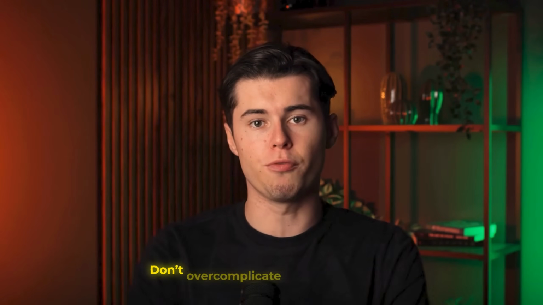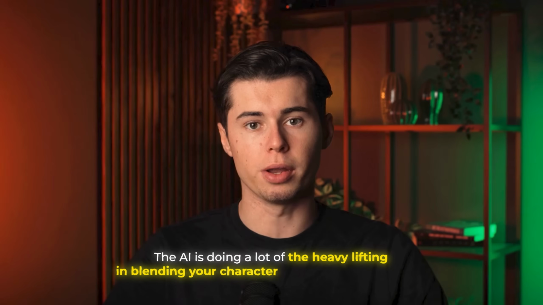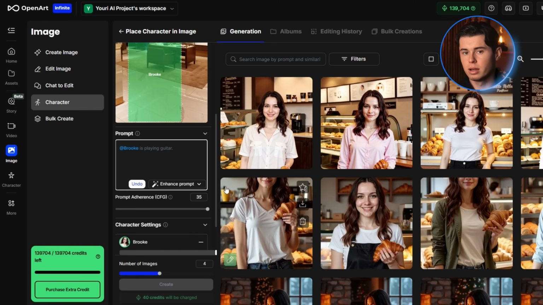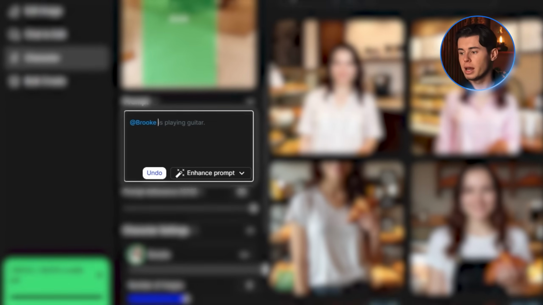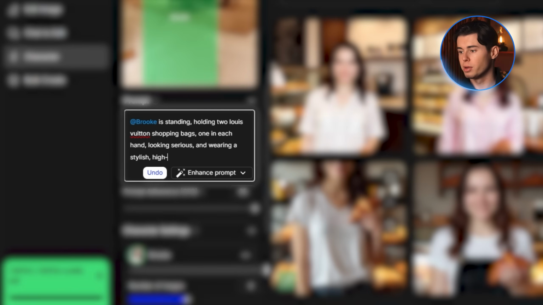Just like I mentioned earlier for the other advanced features, don't overcomplicate your prompt here. The AI is doing a lot of the heavy lifting and blending your character naturally into the photo, so if you give it an overly complex description, you might actually make the results worse. For my example, I'll keep it simple. I want her standing, holding 2 Louis Vuitton shopping bags, one in each hand, looking serious, and wearing a stylish, high-end outfit. That's all I'll write.